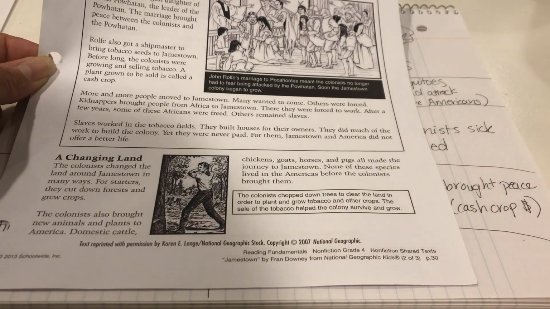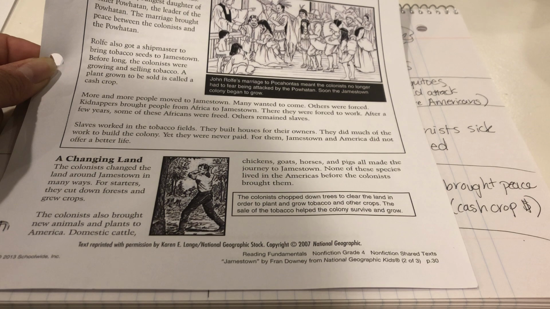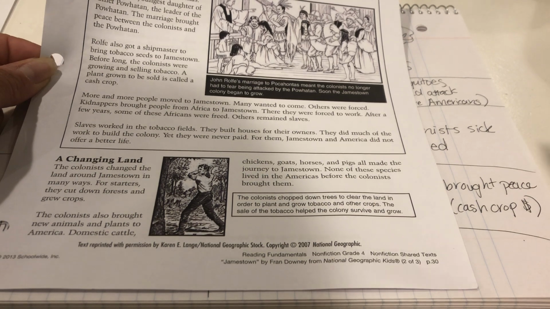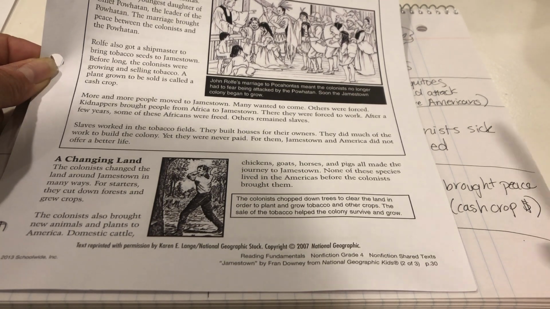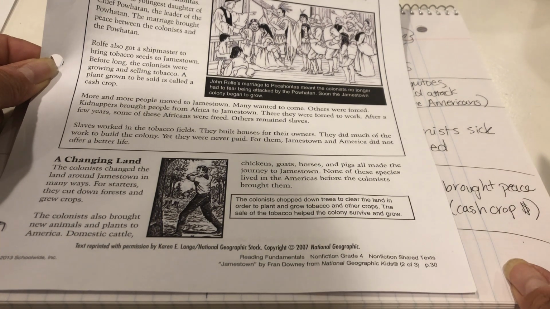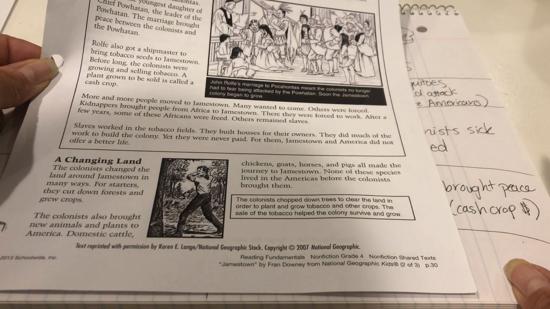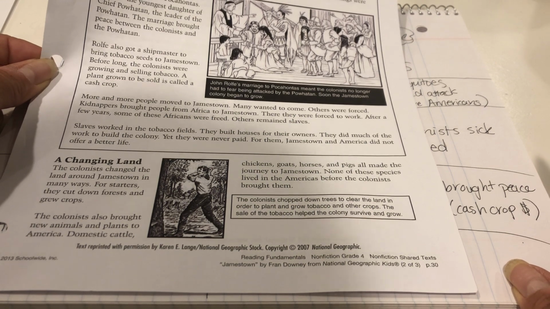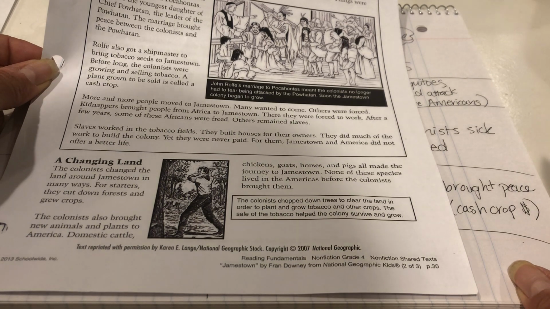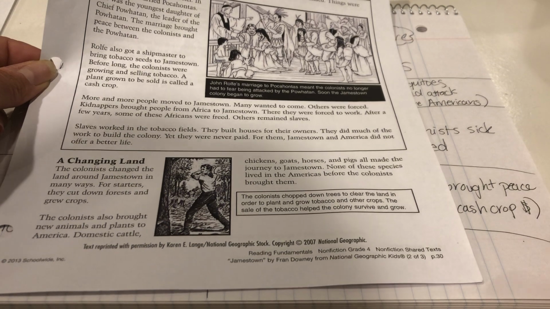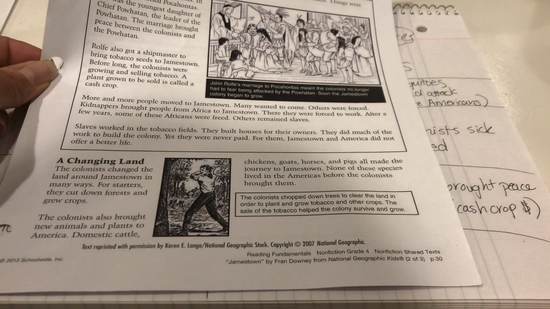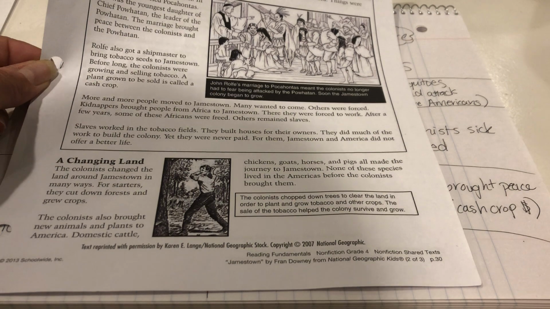A changing land. The colonists changed the land around Jamestown in many ways. For starters, they cut down trees and grew crops. The colonists also brought new animals and plants to America. Domestic cattle, chickens, goats, horses, and pigs all made the journey to Jamestown. None of these species lived in the Americas before the colonists brought them. Domestic means they can live on a farm, they can be around humans, and it's not like a wolf or a bear where something could happen.